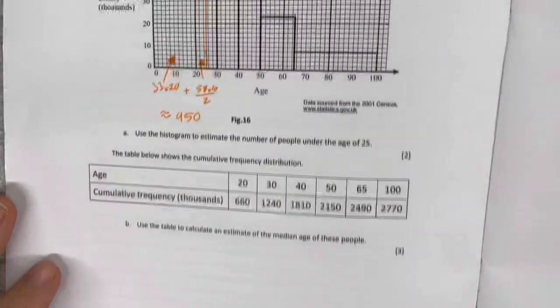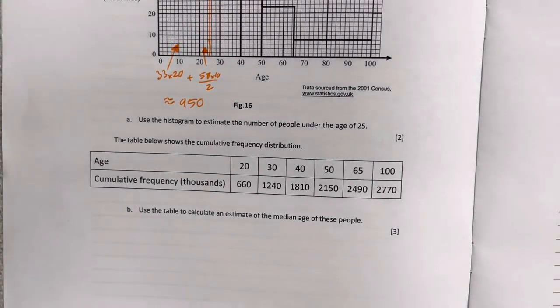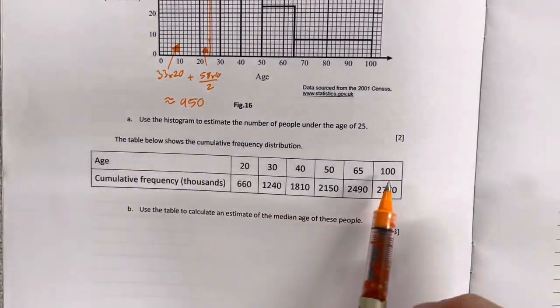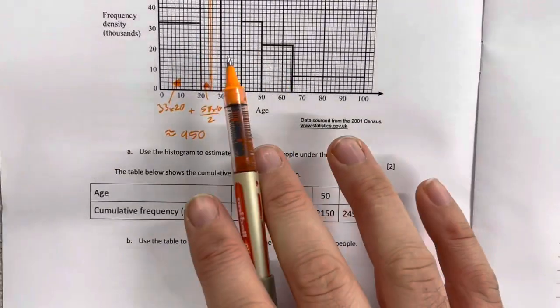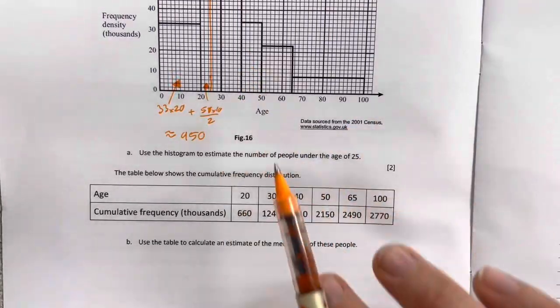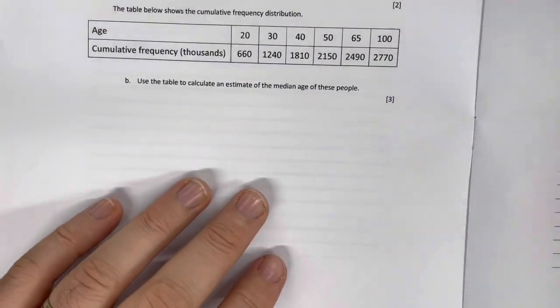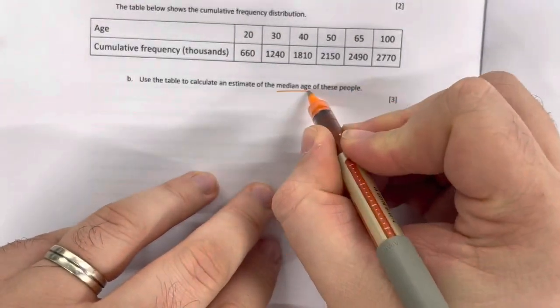Part B, use the table to calculate an estimate of the mean age of these people. Okay, so we've got a table here. Now moving away from the histogram onto the table, it's going to represent the same data. But we don't need the histogram anymore. We're now looking to estimate the median.